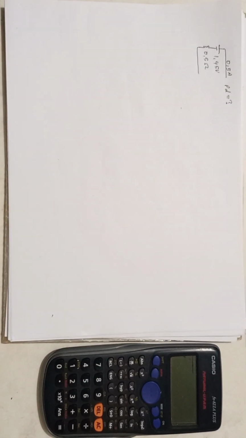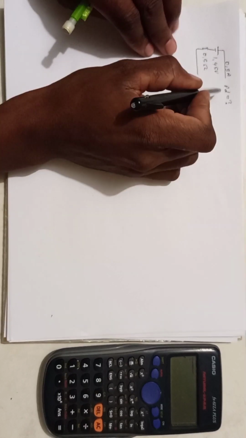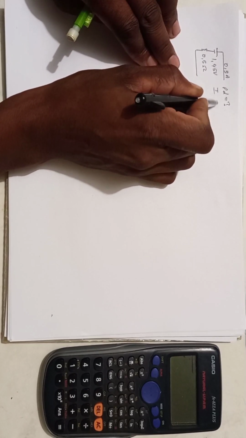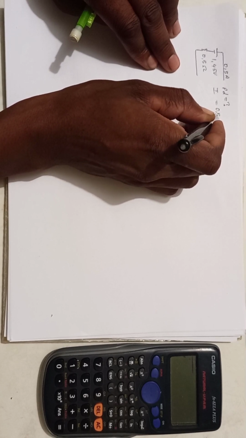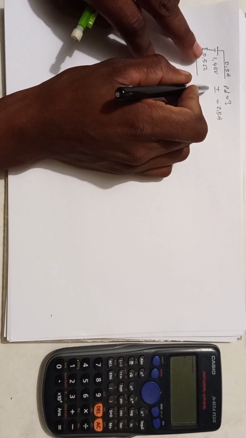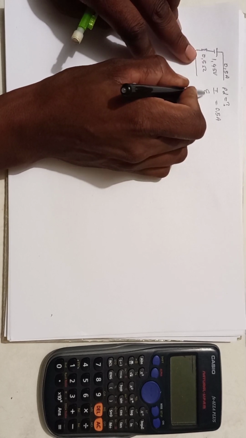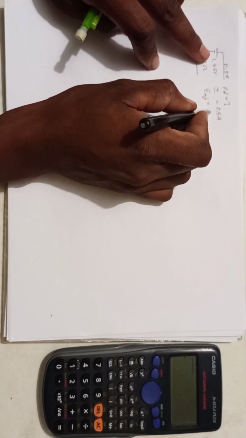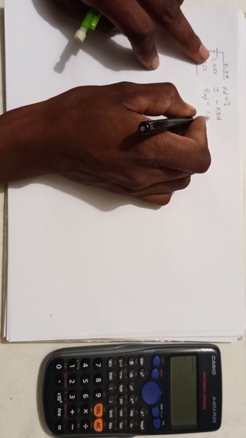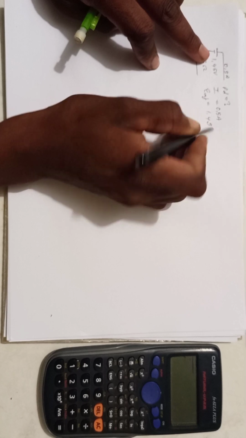So let us write what we have. We have a current which is 0,5 amperes, and we have an EMF of 1,45 volts.